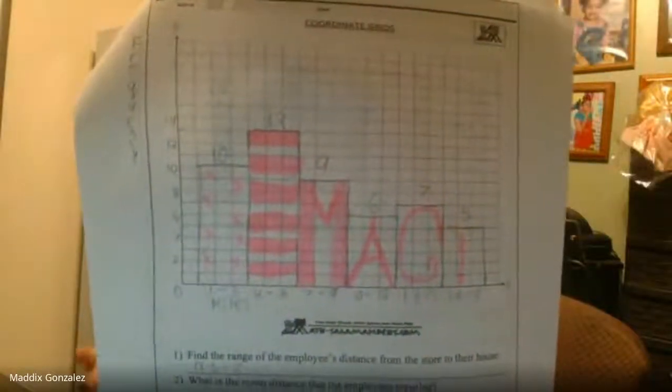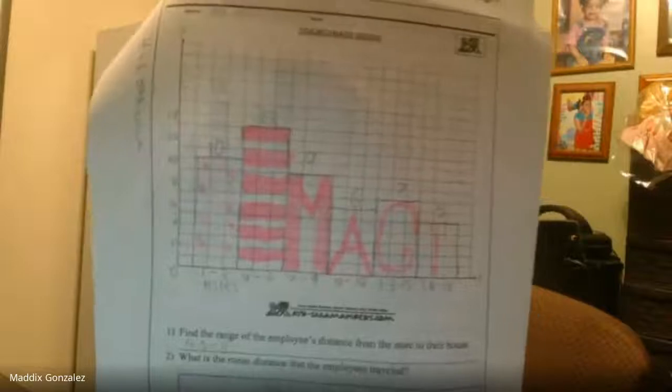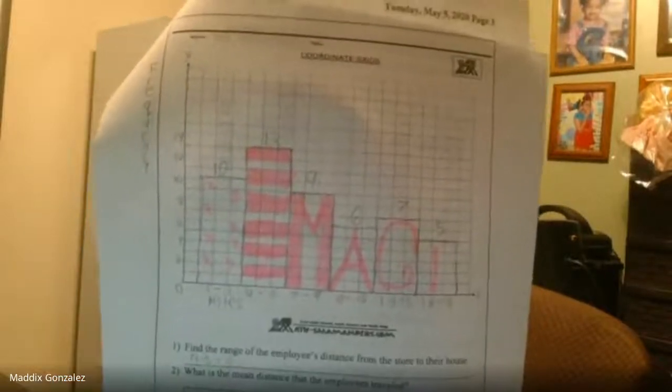Yeah. So I took the data that I got from page 2 and I recorded it onto the bar graph. So basically what I did was I put a 0 at the corner because that's the origin, and then I moved one box away, and then I used 3 boxes.